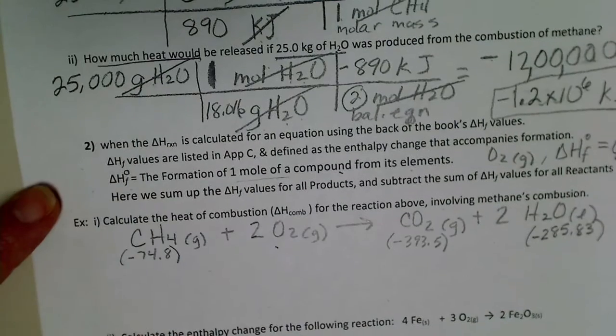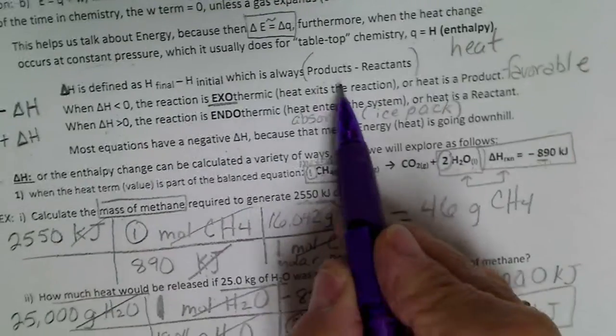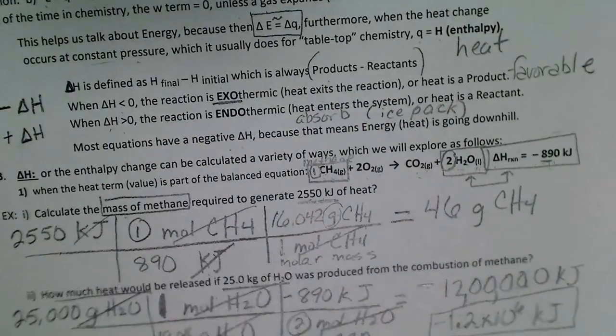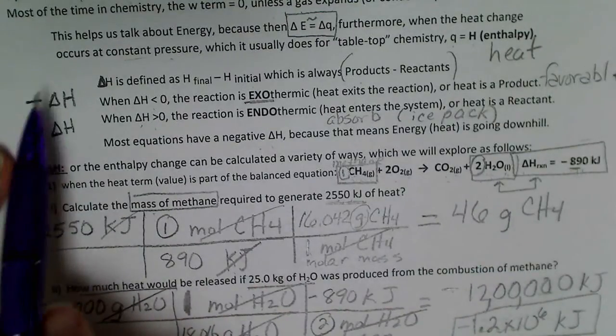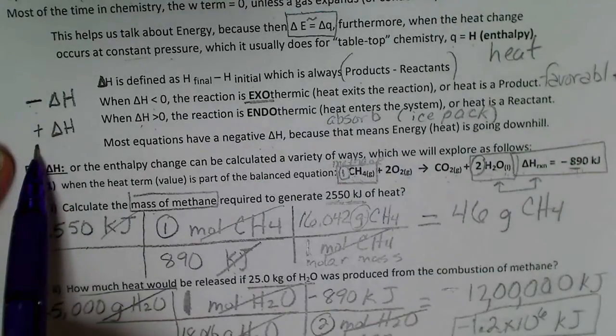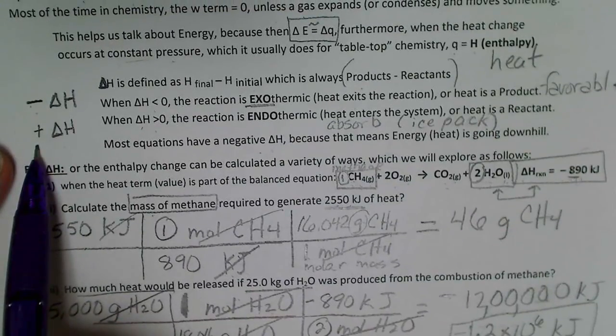That delta always means final minus initial. So we have to subtract in the correct order to get the sign correct. If our sign's wrong, that's a very different situation. A negative delta H is not the same as a positive delta H. So we want to be careful about that.